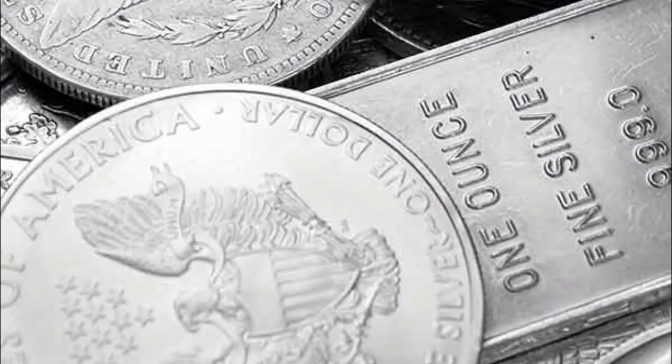MS70 Pandas, like early release or first day strike, definitely do very well in the markets. People like to get the first day strikes, the first couple thousand that were minted from the mints, or an MS70 from NGC with a certification talking about the grade and the professional grade behind it.